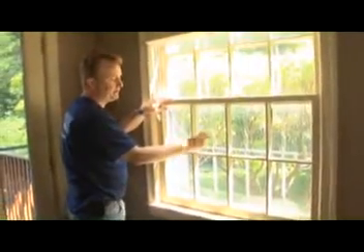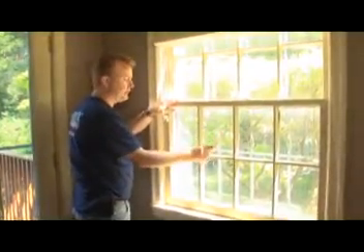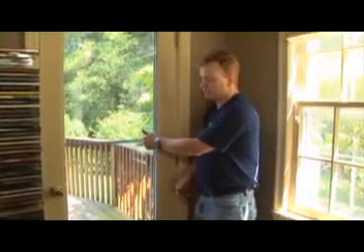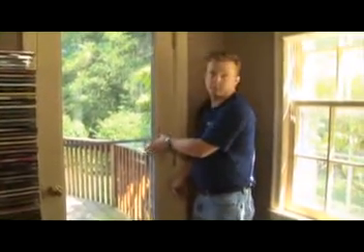You do have single pane glass, so there is conductive heat loss through the glass, whereas the glass on this door is double paned, so it's going to have more of a thermal resistance to cold air or warm air, and has better thermal properties.